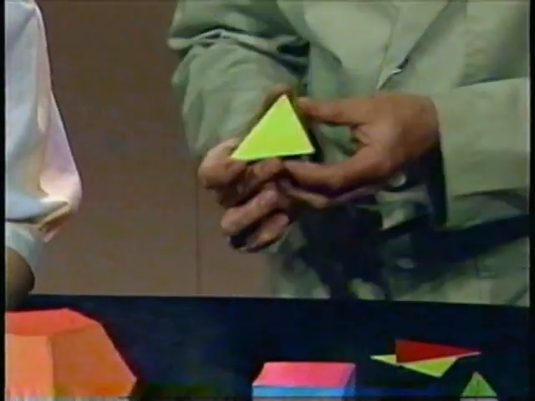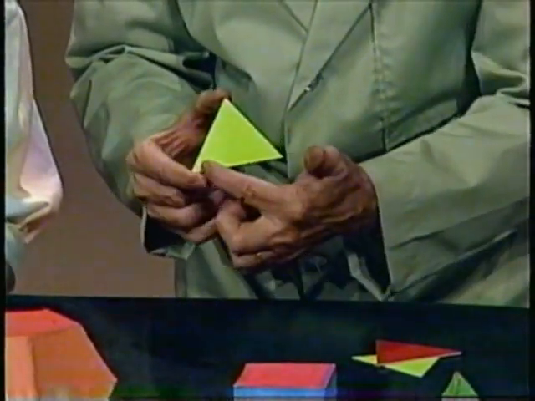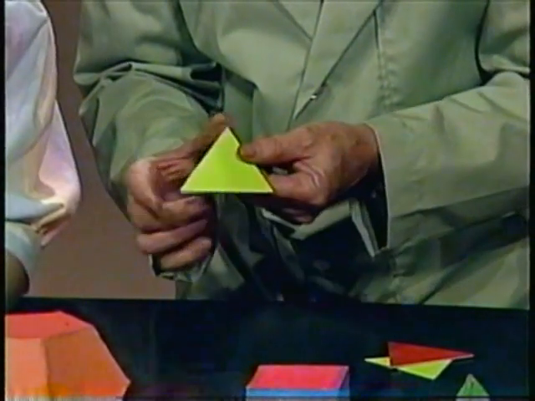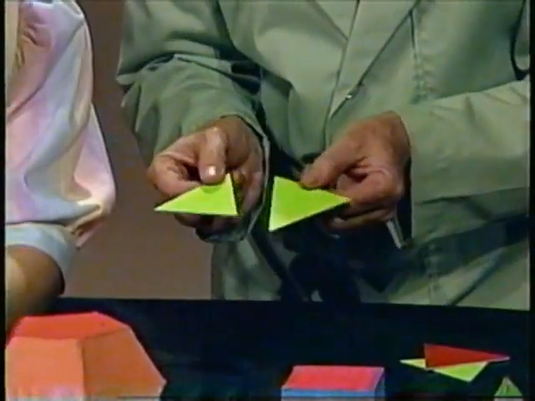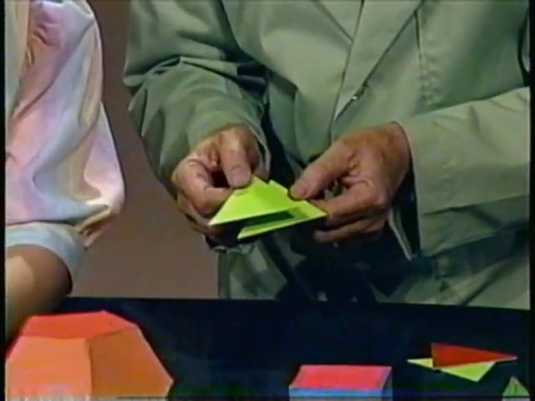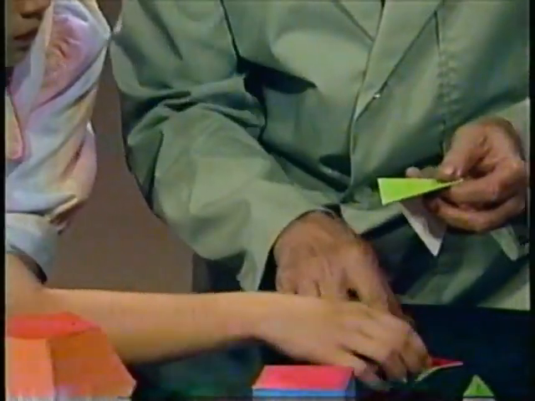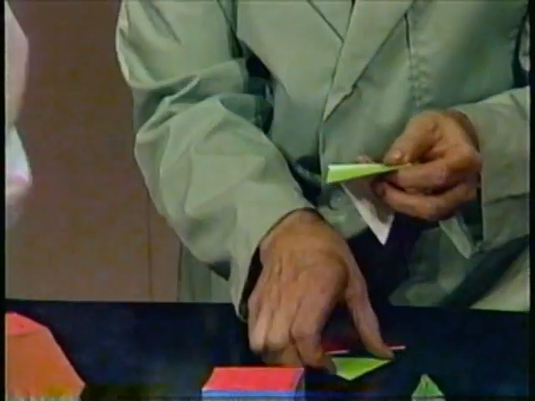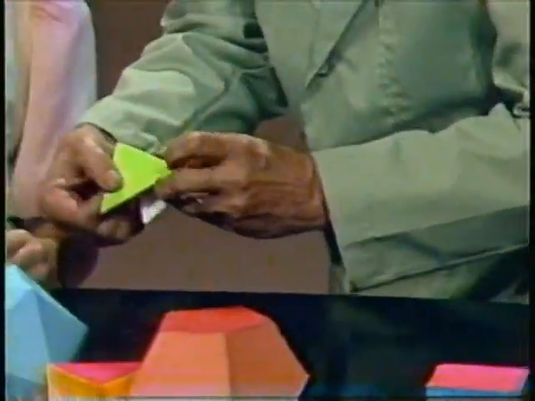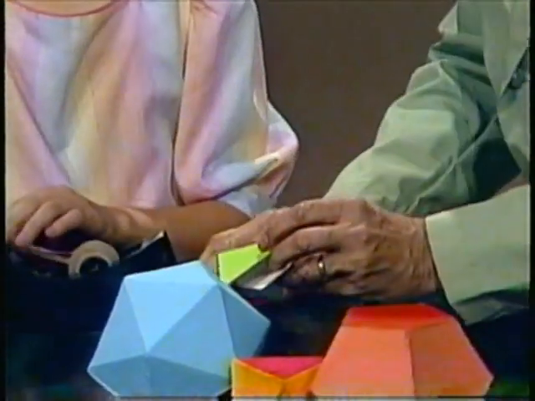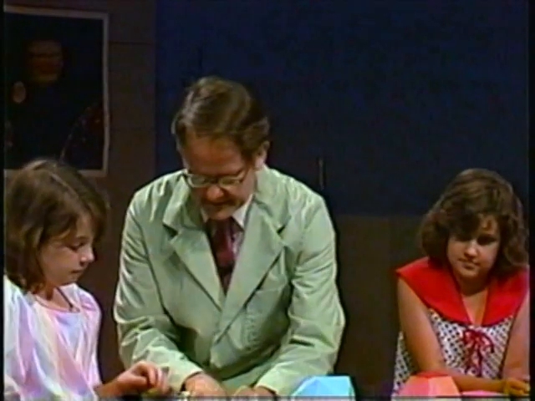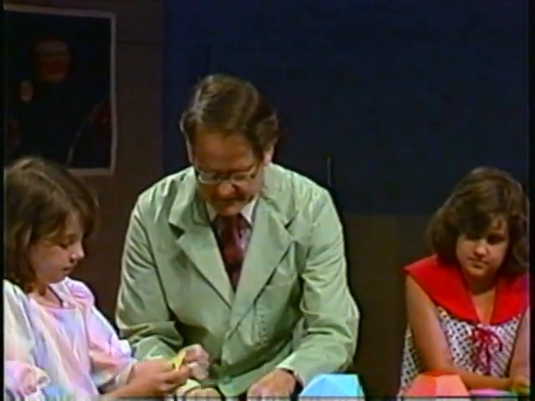Okay, these triangles are identical. You see, this side is just as long as that side, and it's just as long as that one. I happen to have two right here. You see, they are identical. Now you can fit these together like this. Would you like to try fitting it together? We have some tape over there. Sonia, would you like to do that? You think you could fit that together and make a solid out of that? I'm going to leave it with you right here. Let's see what you can come up with.